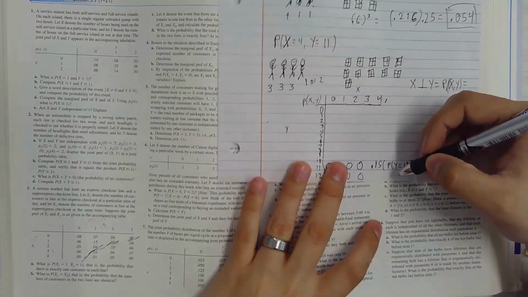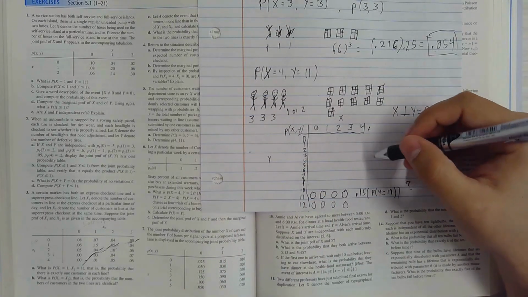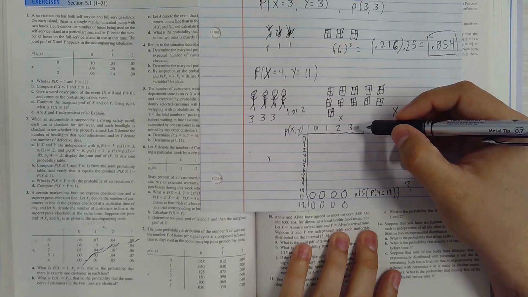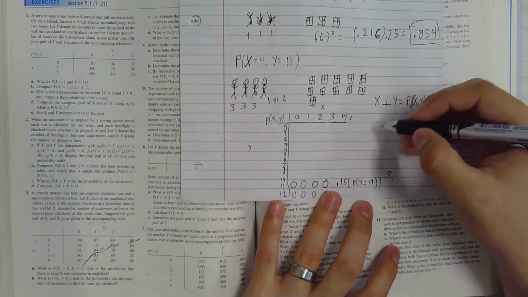So if we know that the probability of any of these 1, 2, 3, we know there must be 4 customers waiting, right?